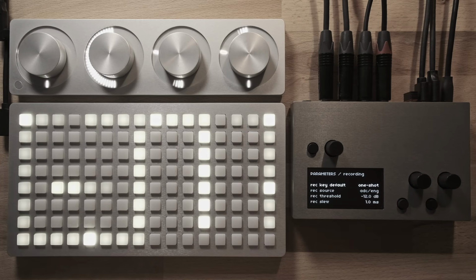And so it recorded for the exact length of my current loop setting, from the moment it hits the first step until it goes right over to the end.